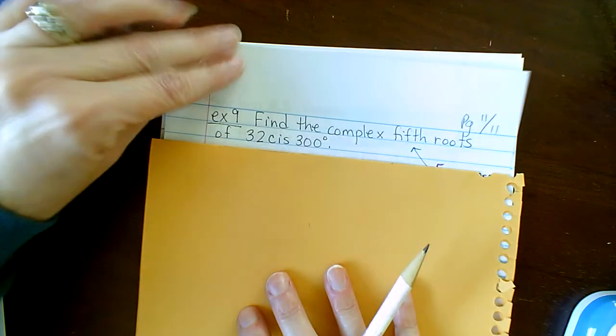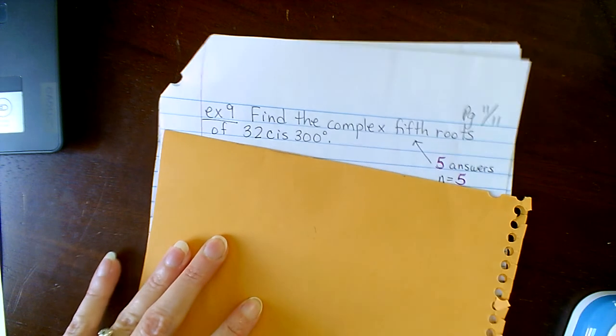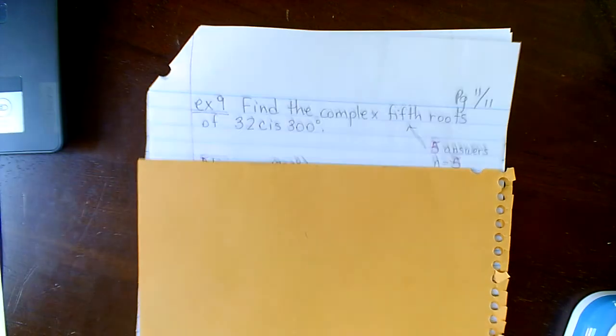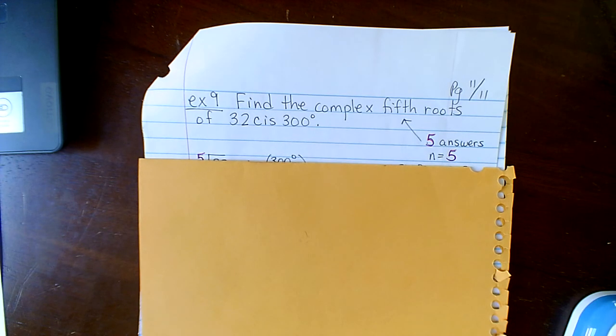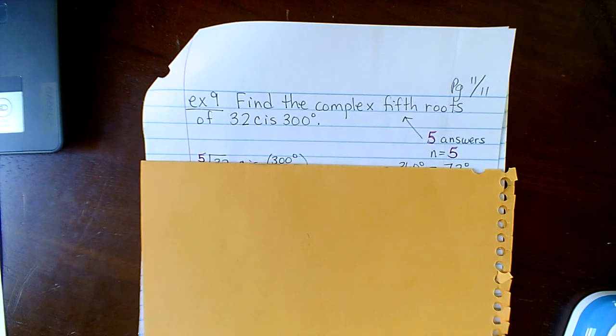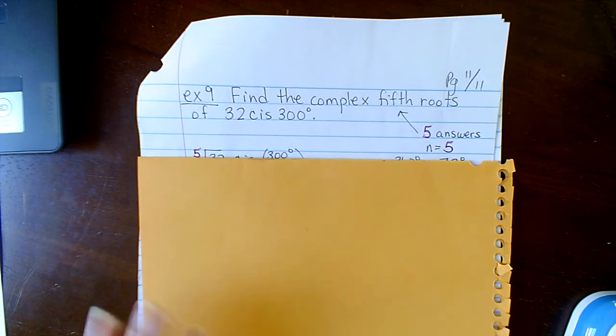All right, last one. The complex fifth roots. Now this might be a good opportunity to maybe pause the video and see if you can do this one ahead of me. It's already in polar form, so you can go ahead and just start with that nth root of 32 and then that 300 divided by n. You gonna pause it? No? Just gonna watch? You really should play along.